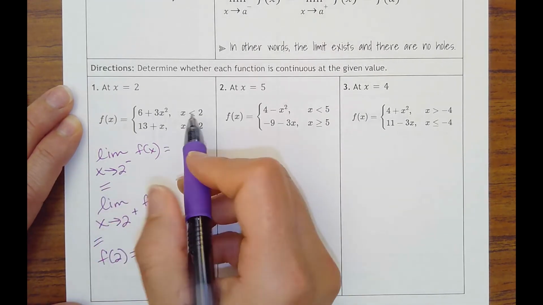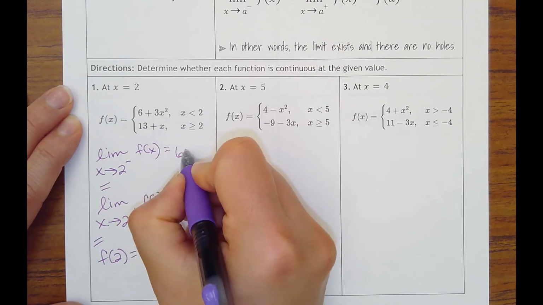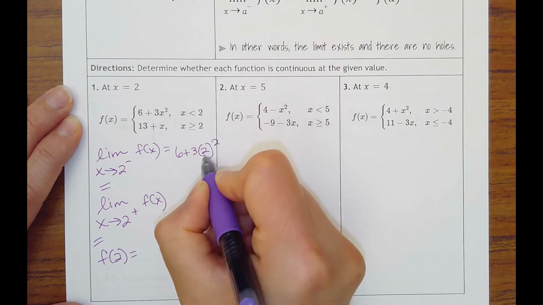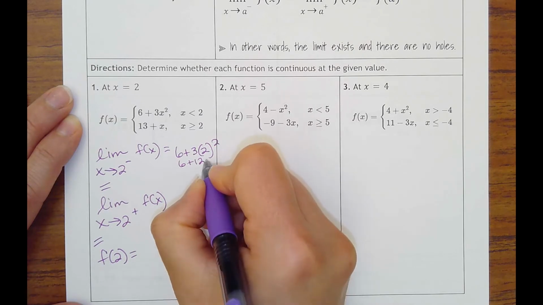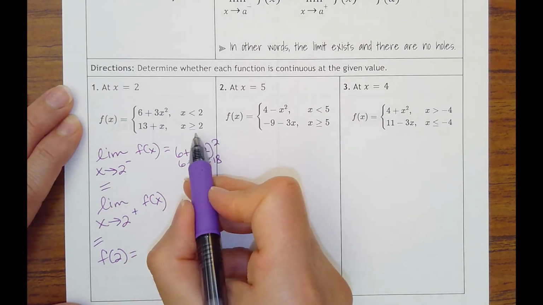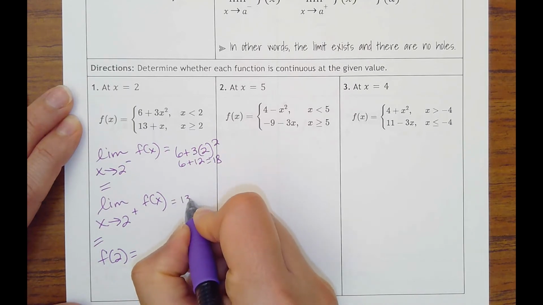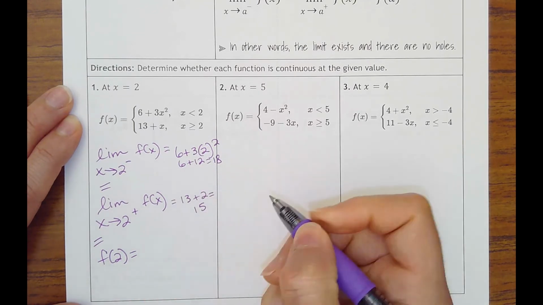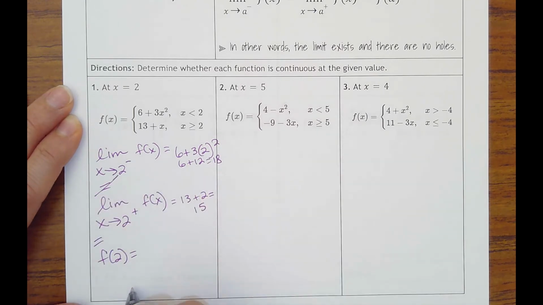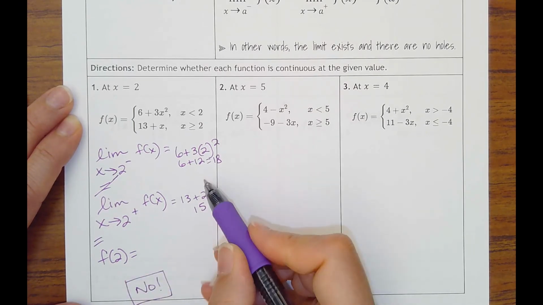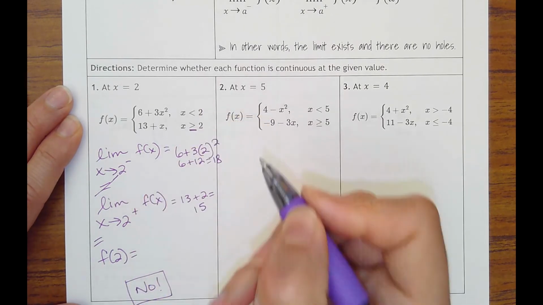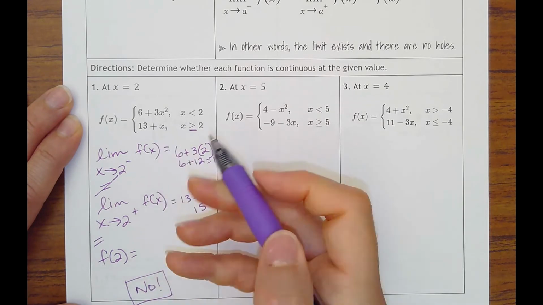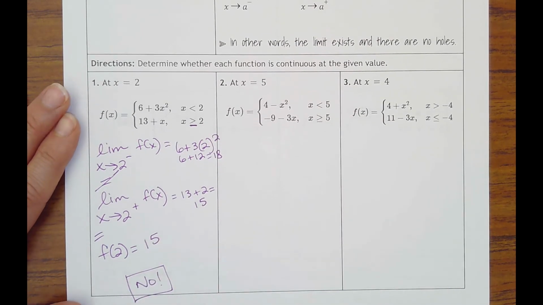All right, so the left-handed would be the one that is x is less than 2. That would be 6 plus 3 times 2 squared. 2 squared is 4, times 3 is 12. So I get 18. The right-handed limit would be the 13 plus 2, which is 15. So right now I can go ahead and say that it's not. So we'll say no. It's discontinuous because the limit doesn't even exist. But if I want to check, f of 2 would be using the piece where x equals 2, which would be this piece, which we already said was 15. But all three things have to be equal to be true.